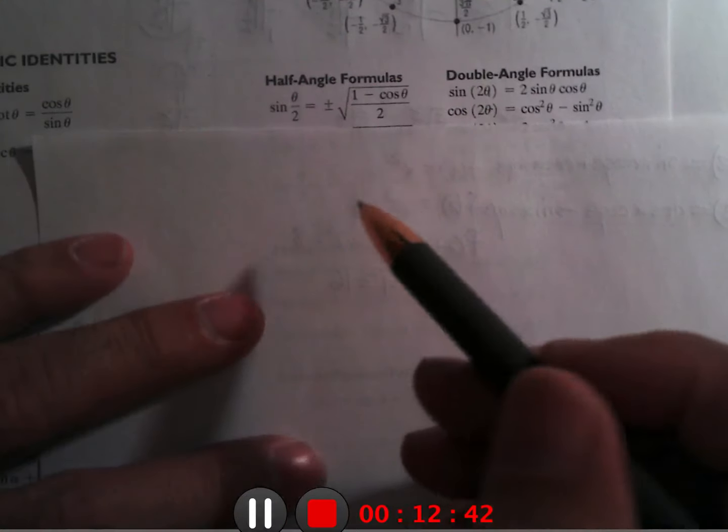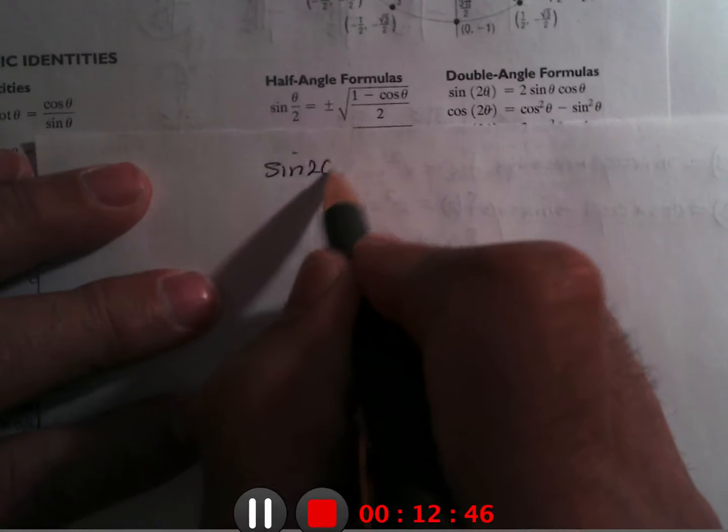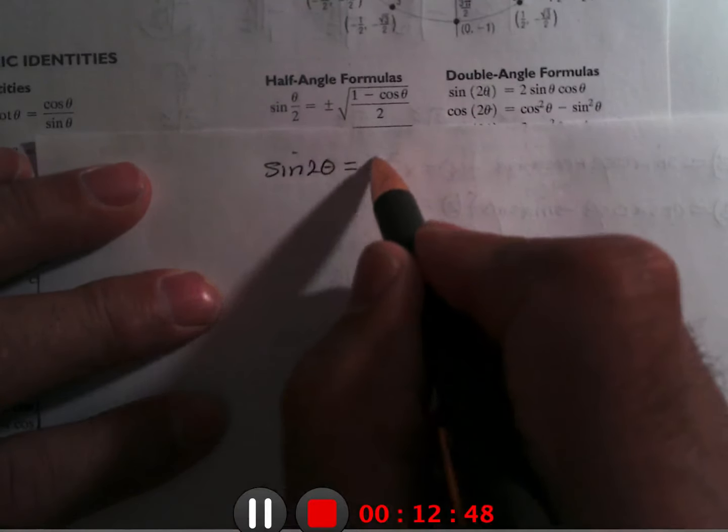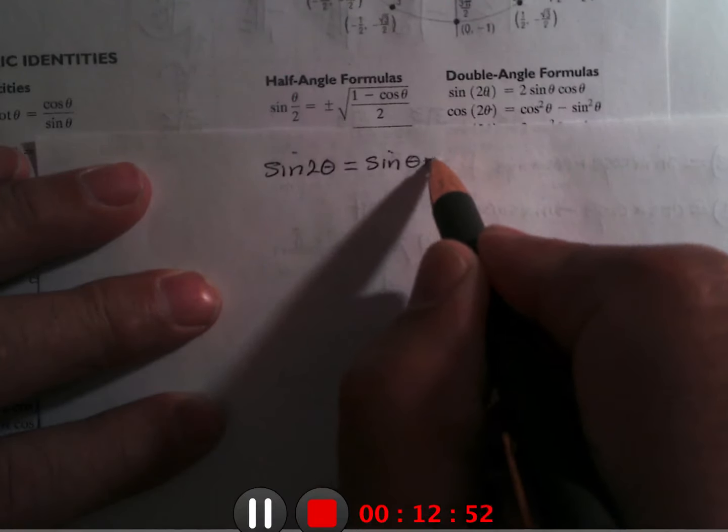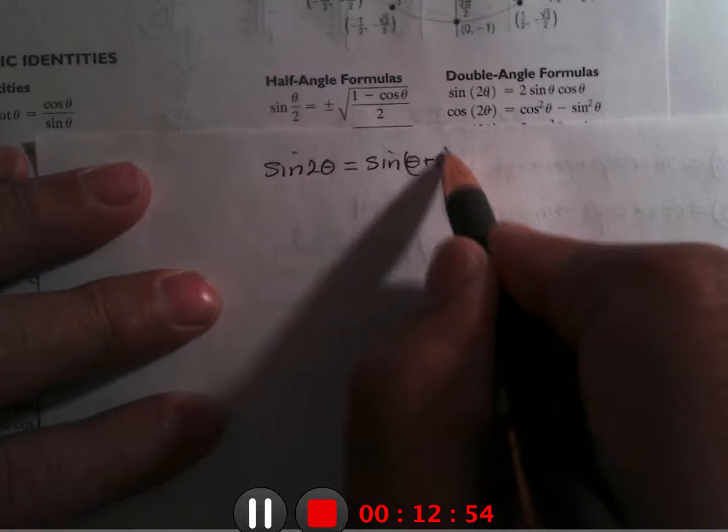Okay, now, the last ones that I'm going to do here on identities are the double angle formulas, and I might do the half angles here. Double angle. So if we have the sine of 2 theta, that's the same as the sine of theta plus theta. That's what 2 theta means, 2 thetas added.